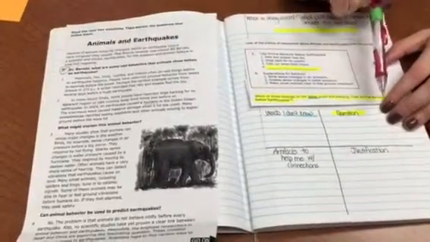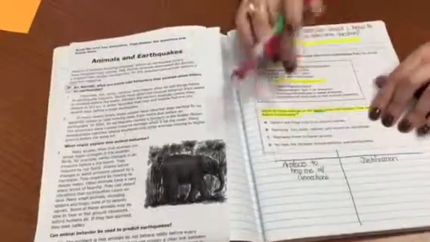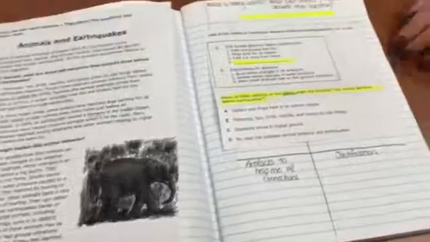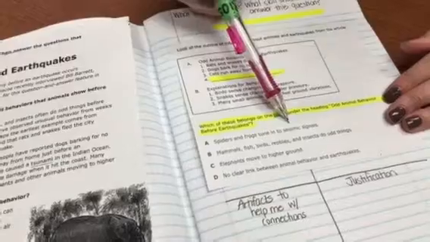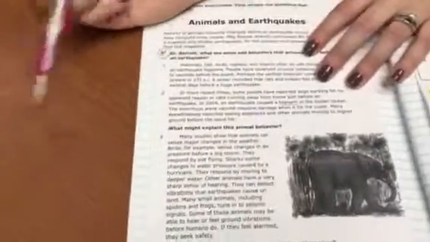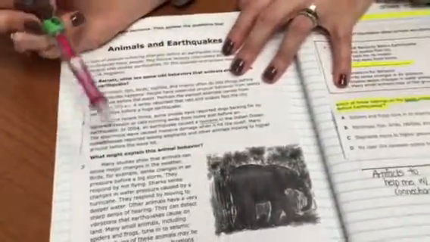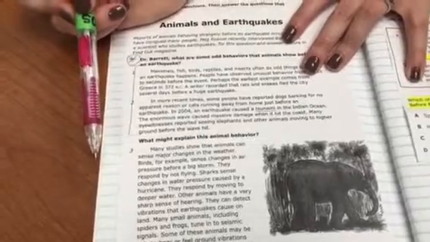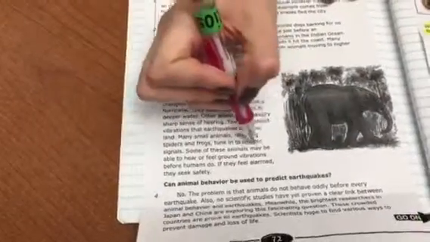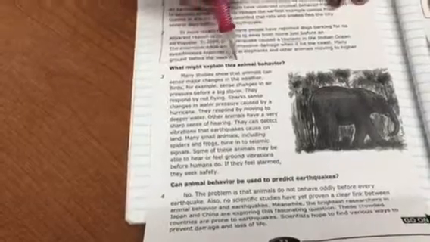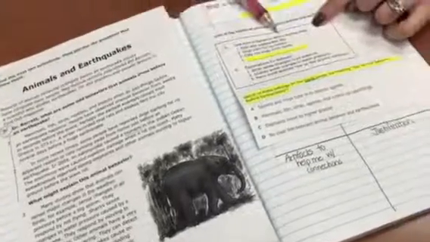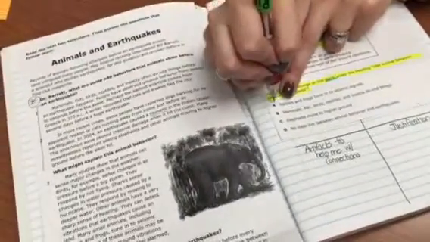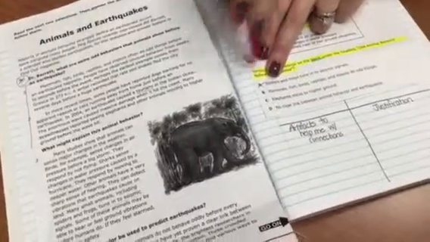So for the justification process, you could pull back the answers and have them do a process of elimination. So, spiders and frogs tune into seismic signals. Remember, the focus is right here, so we really look for spiders and frogs. That is actually down over here on another question: what might explain this animal behavior? So that's not even relevant to the odd animal behaviors before earthquakes. That should guide the kids to use their process of elimination.